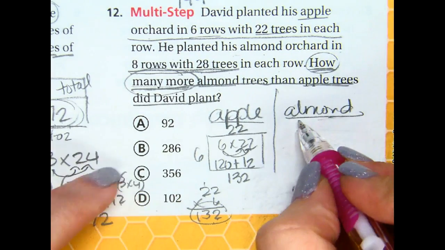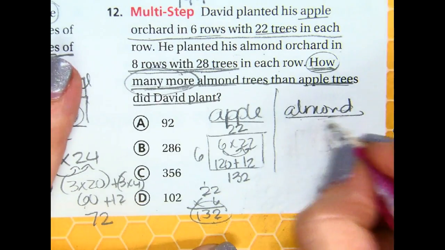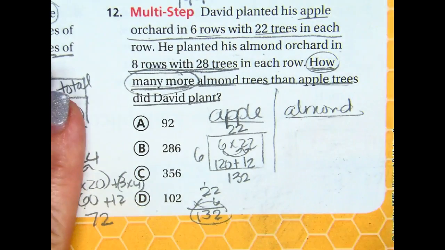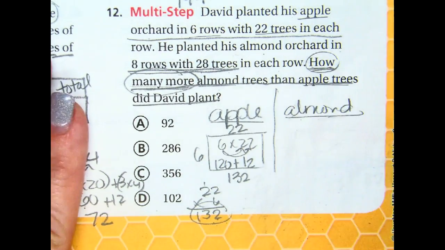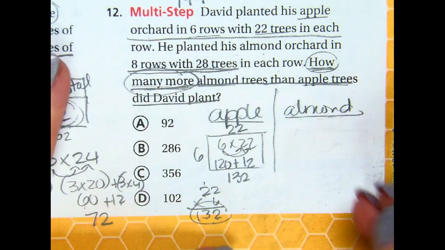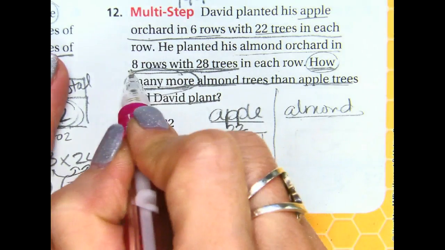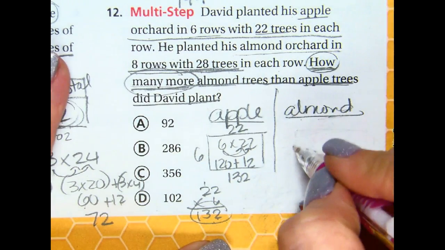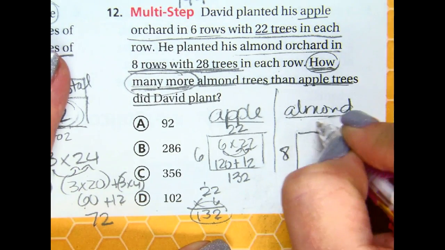Okay, so here's the almond part. We figured out how many apple trees there were. Now we're going to look at how many almond trees. So like I said, I want you to chunk everything up. Figure out one thing at a time, and I really think that'll help you with your multi-step problems. So the almond trees. The almond orchard is in 8 rows with 28 trees in each row. So if we draw a picture of that, it will be 8 groups of 28.